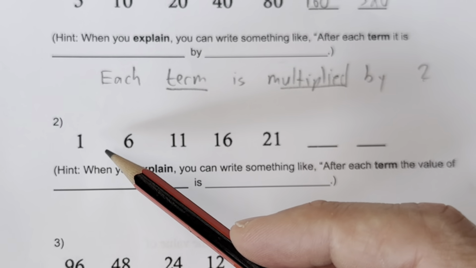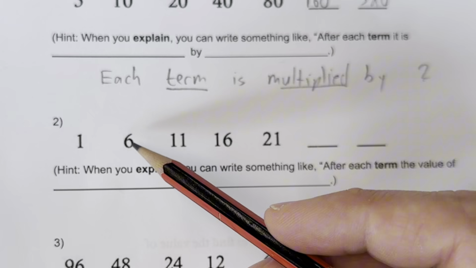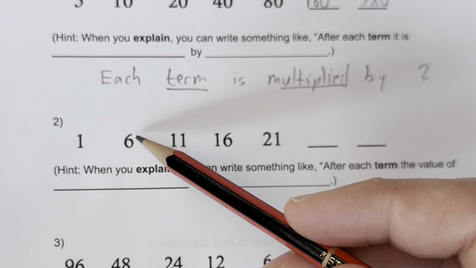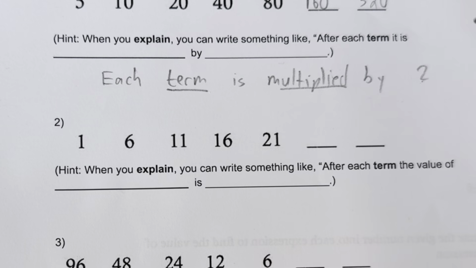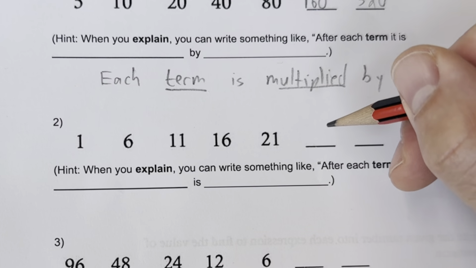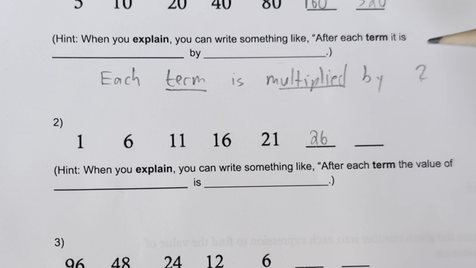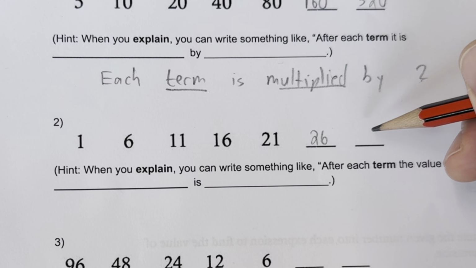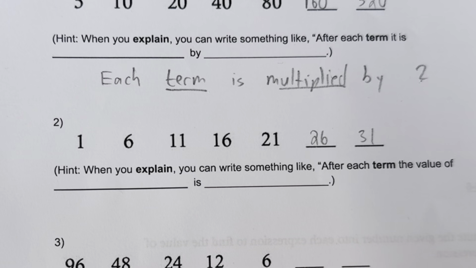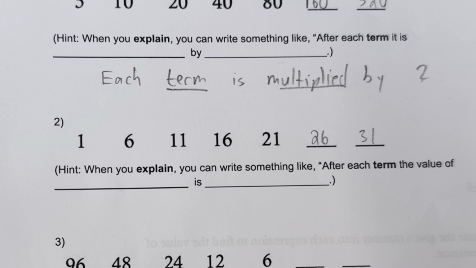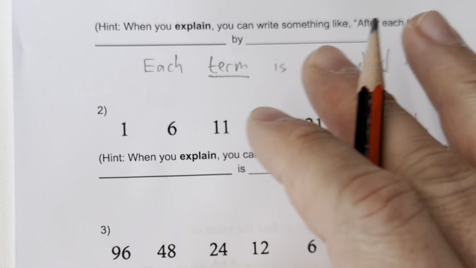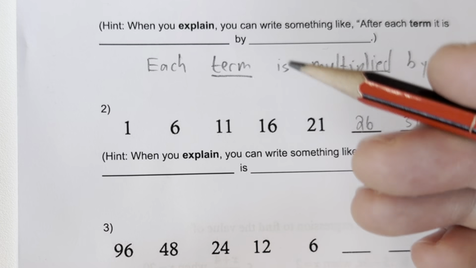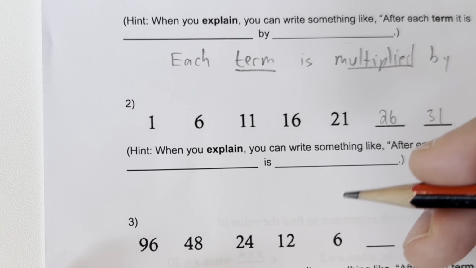Okay, this one, we have 1, 6, 11. So 1 to 6 is plus 5. You can see here it's just plus 5, plus 5, plus 5, plus 5. So 21 plus 5 is 26, and then after that it would be 31. So let's write a different sentence here, maybe a little more clear than this one, because we can always improve.